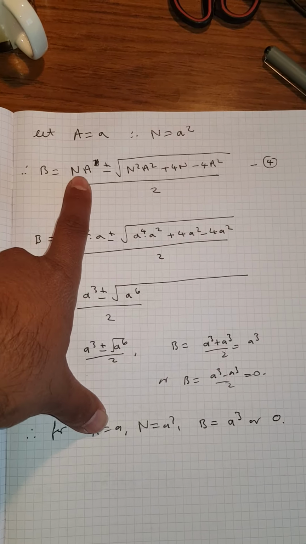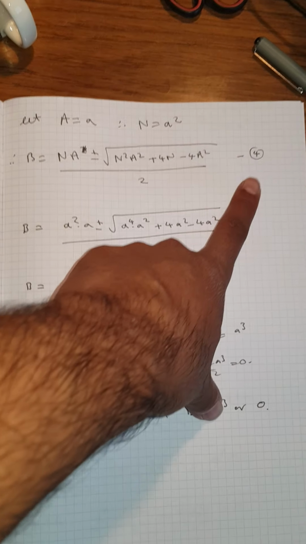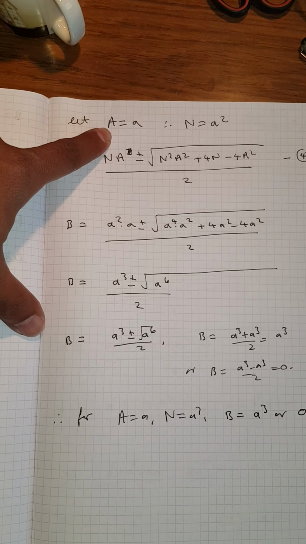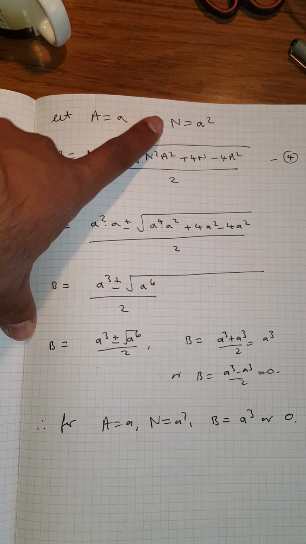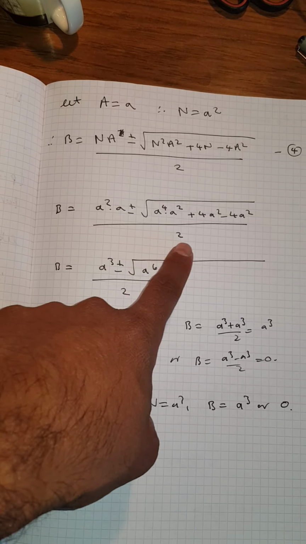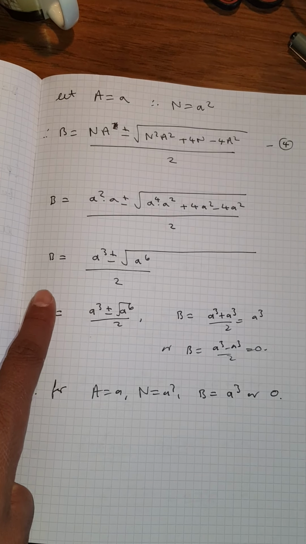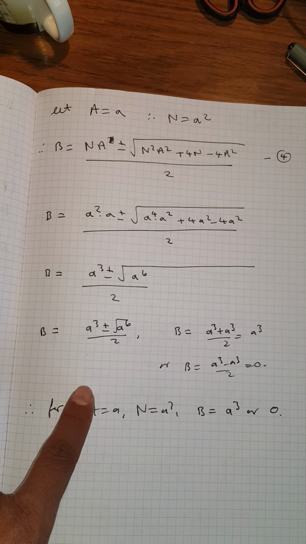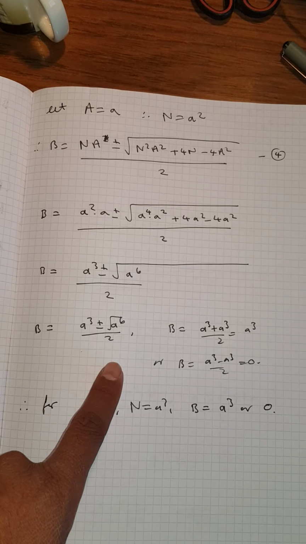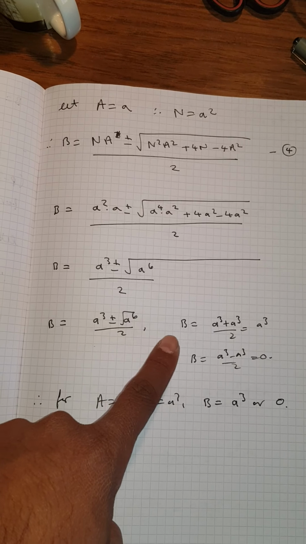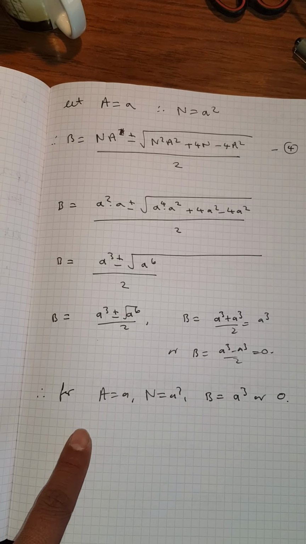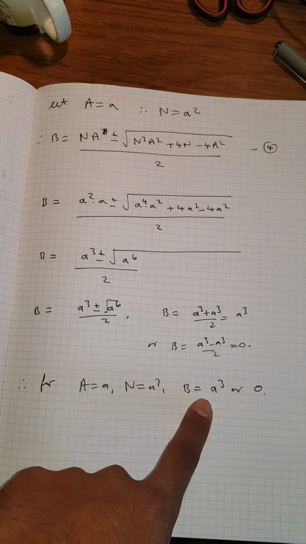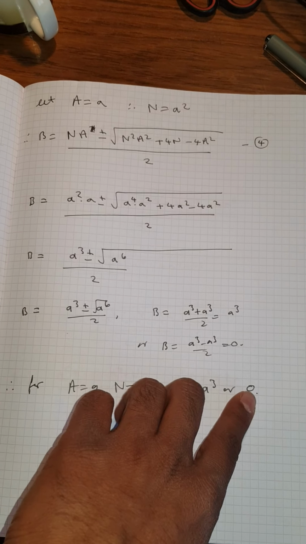So if you go to the original b equal to that, which is equation number 4, then if we put in the values, let a equal small a, that parameter a, therefore n is equal to a squared, we get this equation there. And that simplifies to a cubed plus or minus the root of 86 over 2. So it could either be that, which is a cubed, or 0. So for a equal to a, where the parameter is a, n is obviously a squared, and b is equal to a cubed or 0.